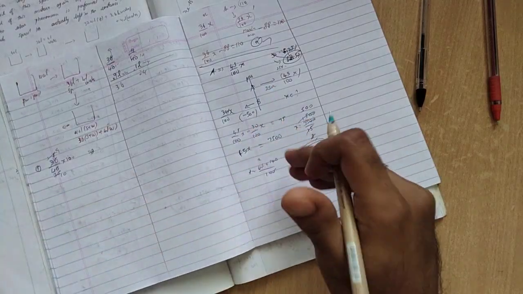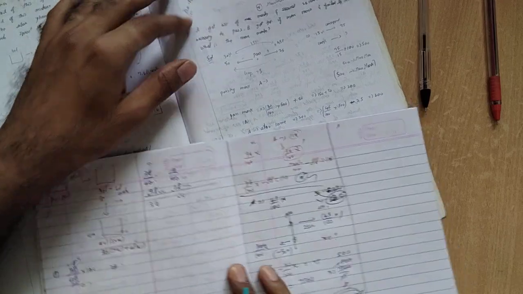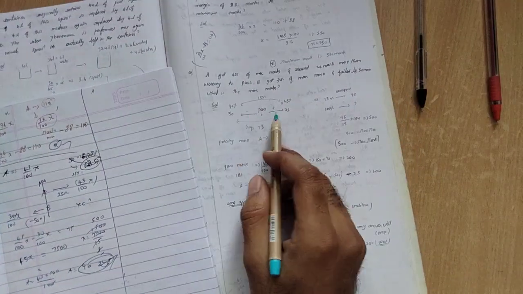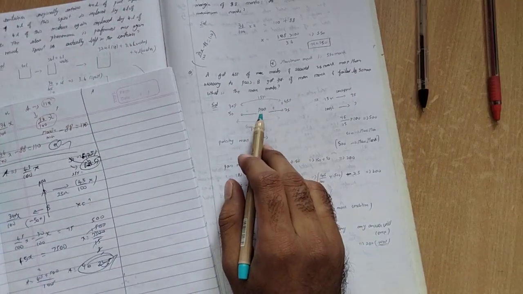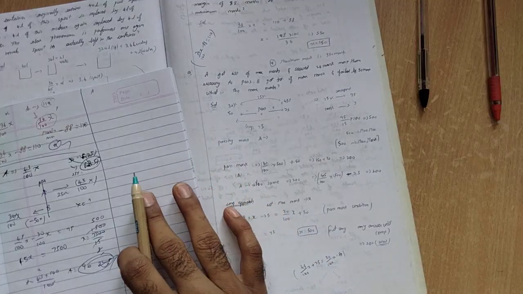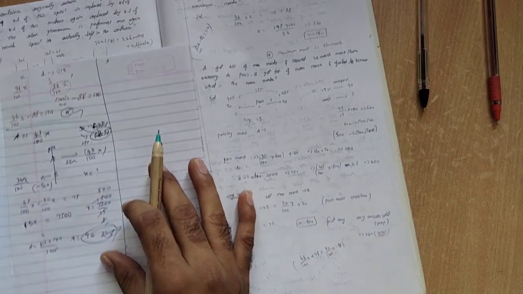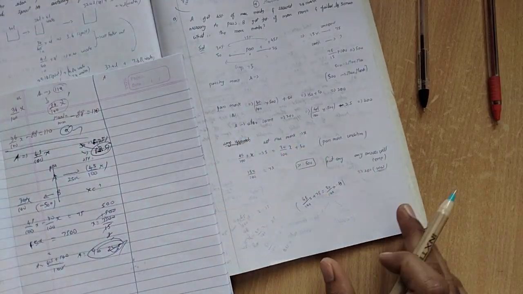I think you can understand this one. So take the difference, you can see only 15% is there. Okay, so we can go for the next question.